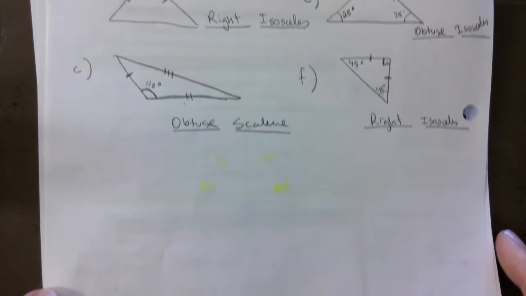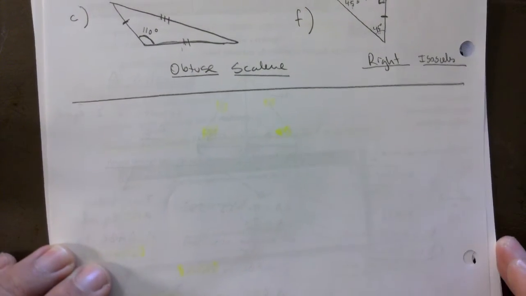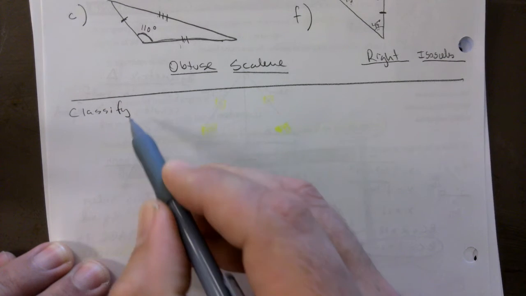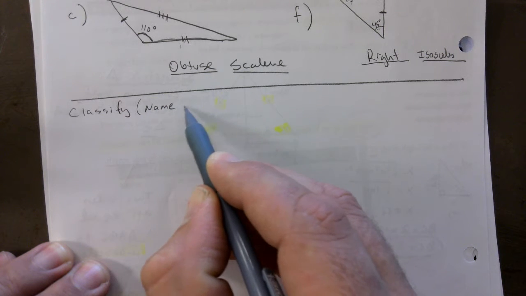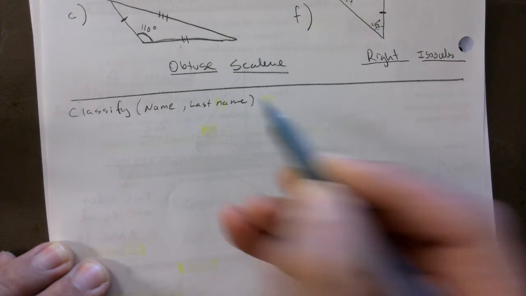181. So I'm going to split this up here and just say classify. Basically what you want is name and last name. Right? If you can remember that, it's like, oh yeah, I know exactly what classifying is. It's just giving it a first name and a last name, right? So let's see here. So this one is asymmetrical.